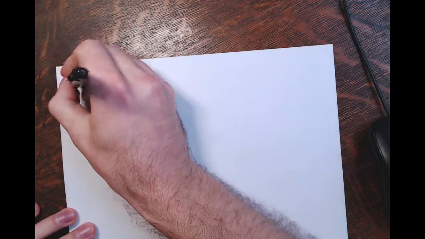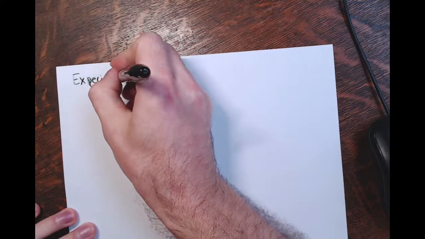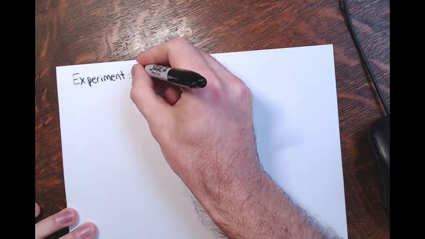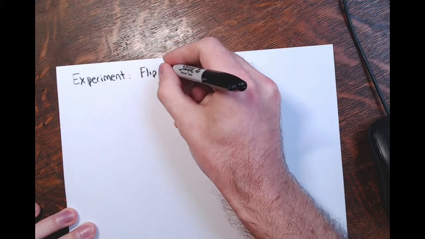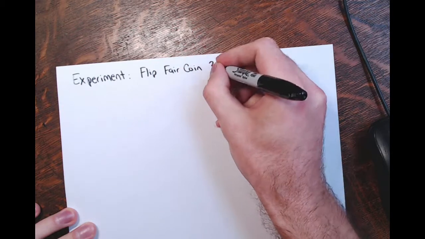So here, the experiment, the procedure being followed here is, flip a fair coin 3 times.